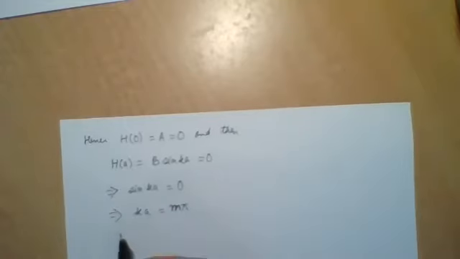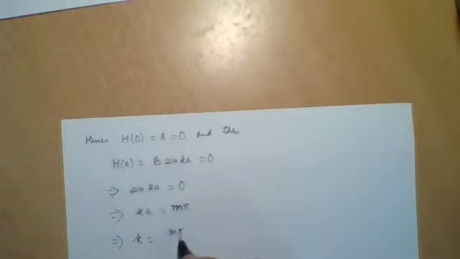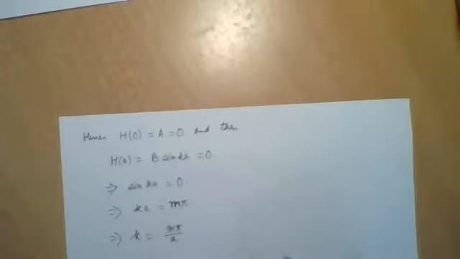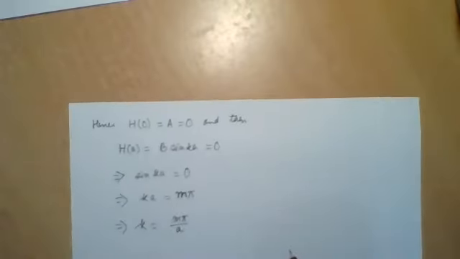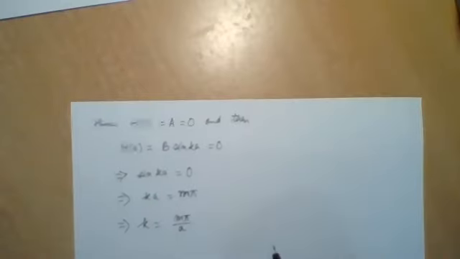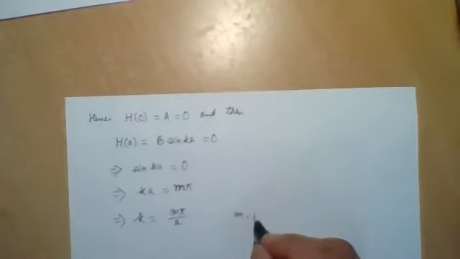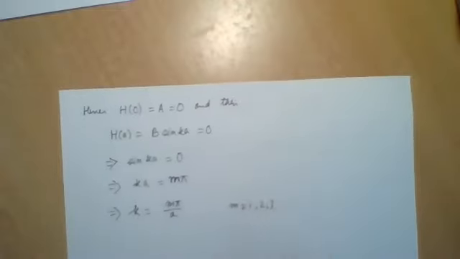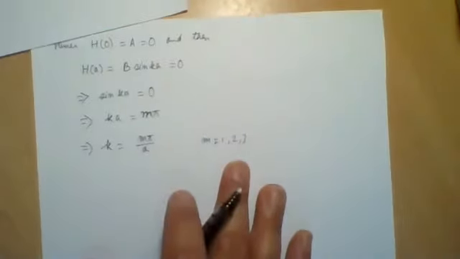This implies k equal to m pi by a, where m goes from 1, 2, 3 and so on. Okay, this is fine.